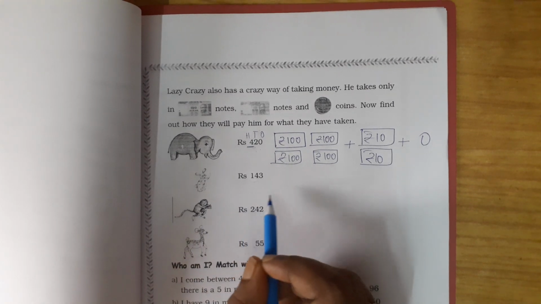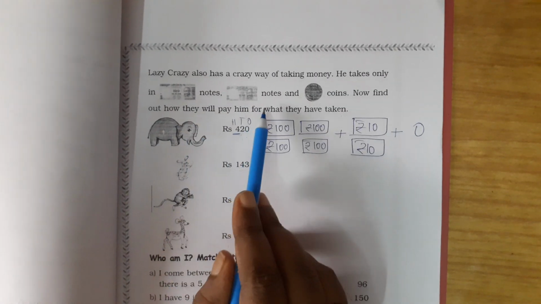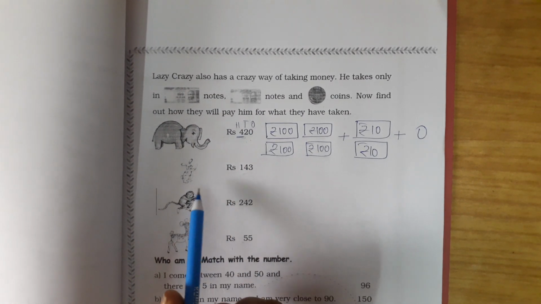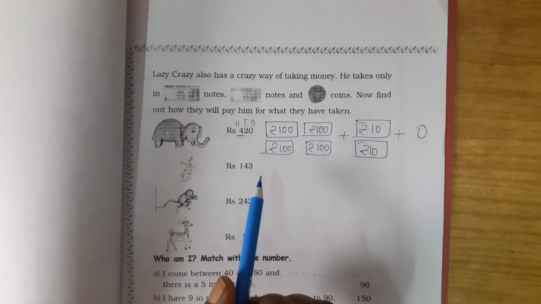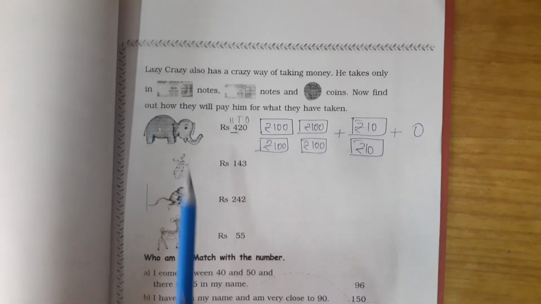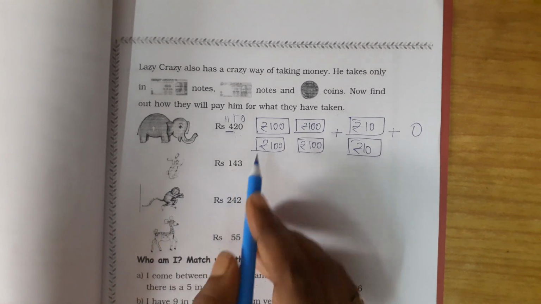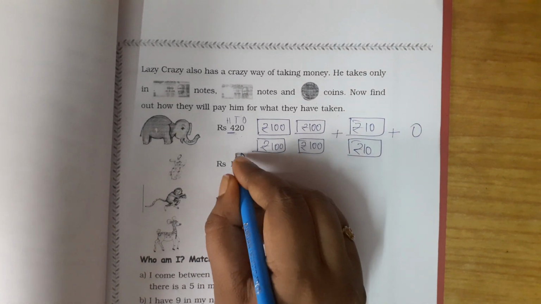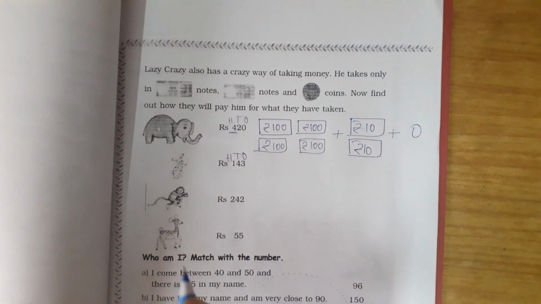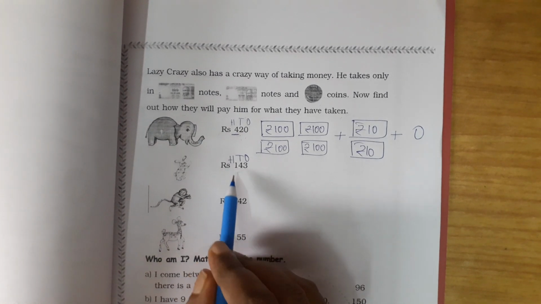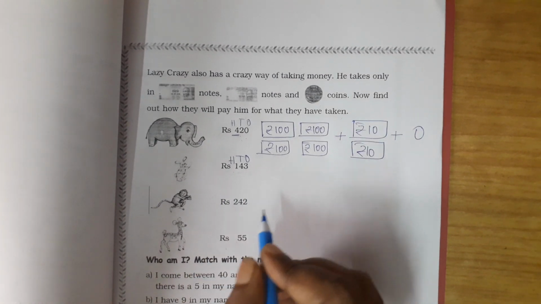Bunny rabbit. We'll see how many hundreds, how many tens and how many coins the bunny rabbit has to give for the lazy crazy. Here this is ones, this is tens, this is hundreds. In hundreds place, what number is there? 1.